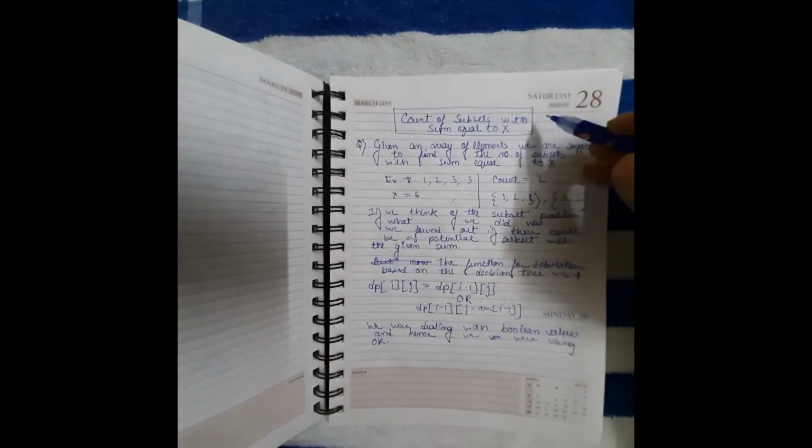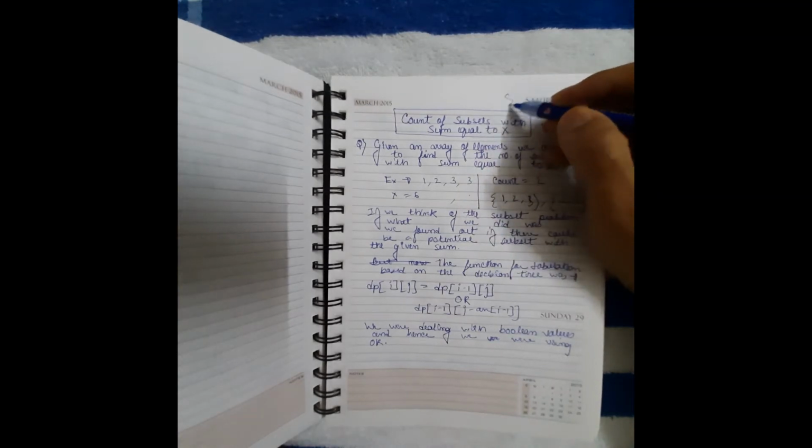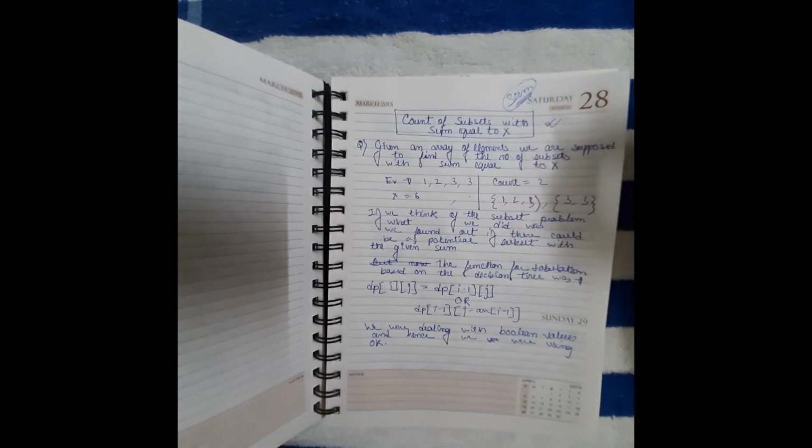Hello everyone. So the next problem is counting the number of subsets with sum equal to x. What we did in the subset problem was we found out if there exists a subset with sum equal to our provided value. Over here we are going a step ahead and counting the number of such subsets, right?